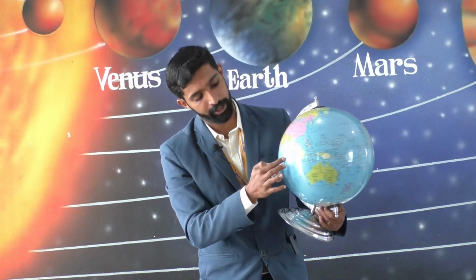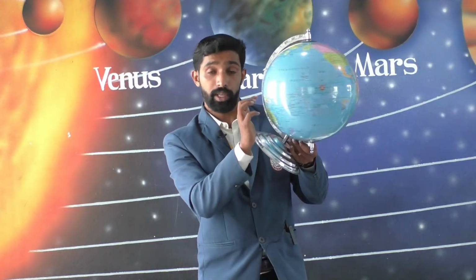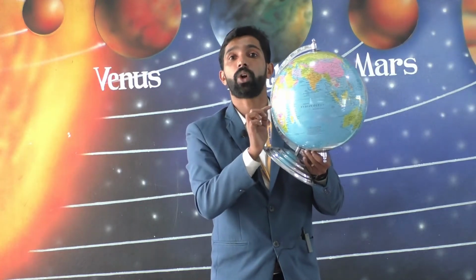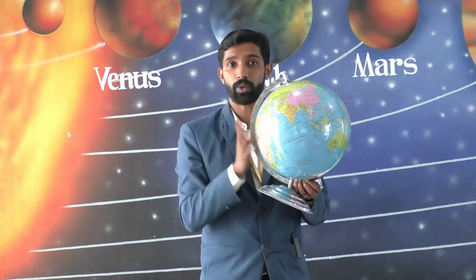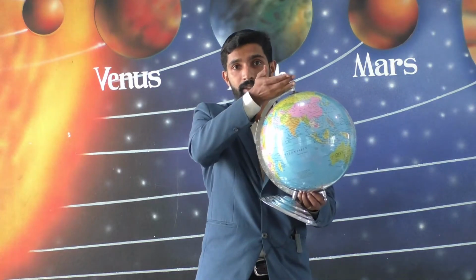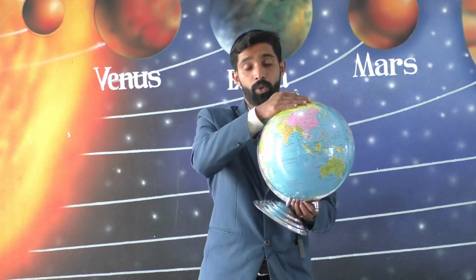Good. The next is the imaginary line drawn exactly midway between the two poles, called the equator. Here you can see a line over here. This is the imaginary line. The imaginary line drawn exactly midway between the North Pole and South Pole is called the equator. It divides the earth into two equal halves or hemispheres. The part north of the equator is known as the northern hemisphere and the part to the south is called the southern hemisphere.